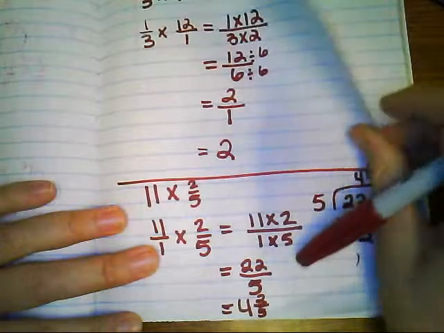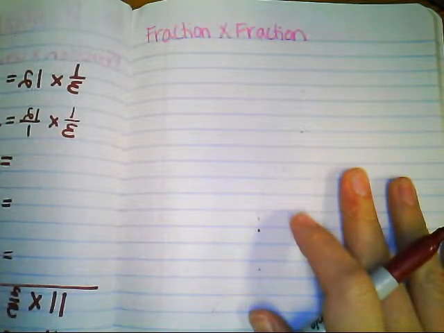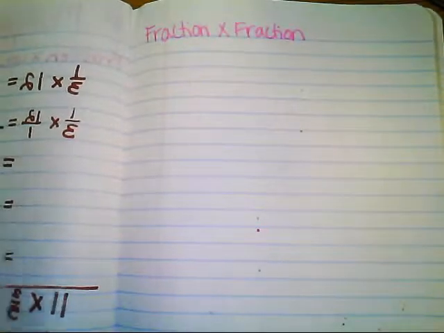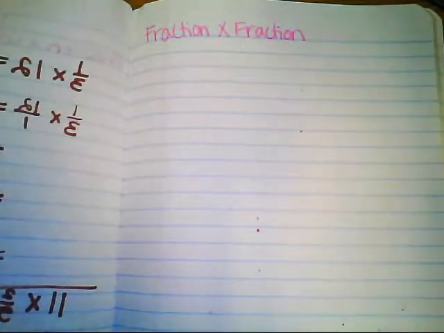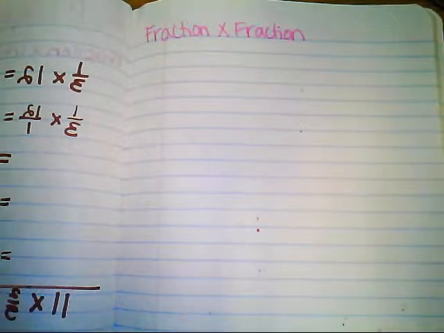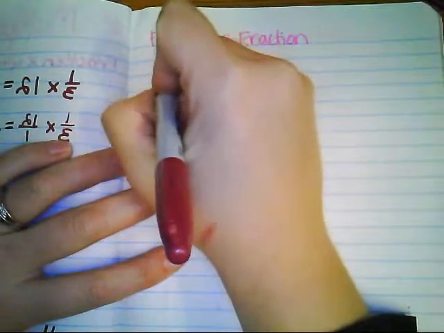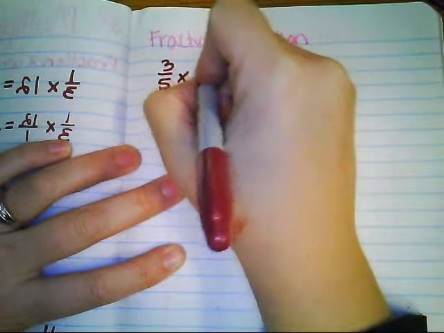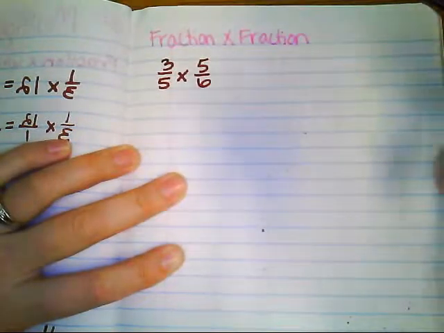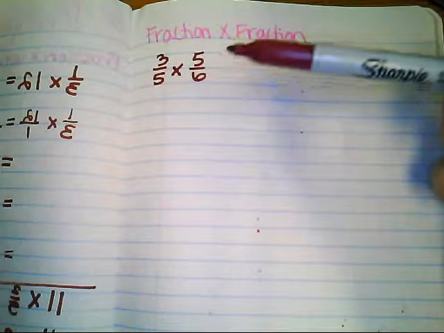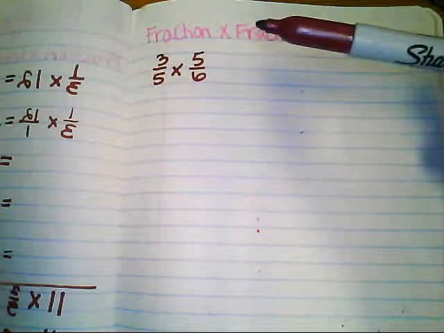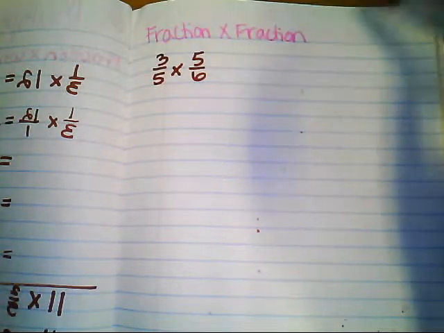Okay. So we're going to move on, and we will go to a fraction times a fraction. And if you can multiply a whole number times a fraction, fraction times a fraction is nothing. You are not doing anything different. So our first example is 3/5 times 5/6. Now you don't have to fix anything. You don't have to make a numerator, denominator.